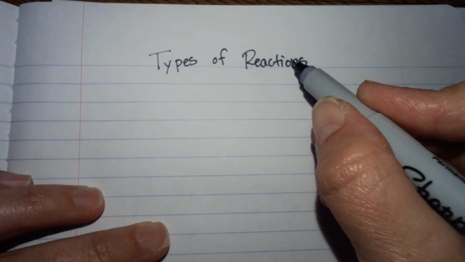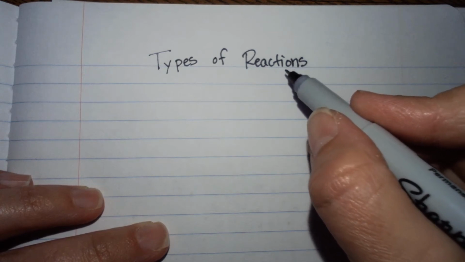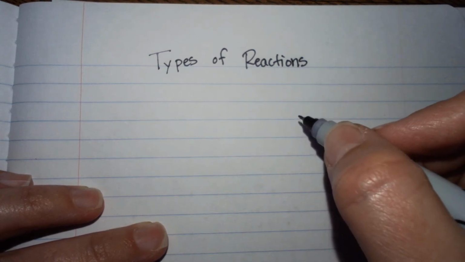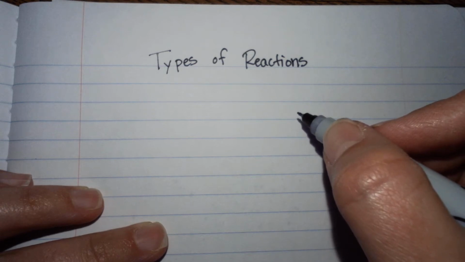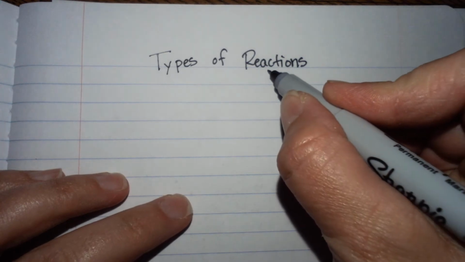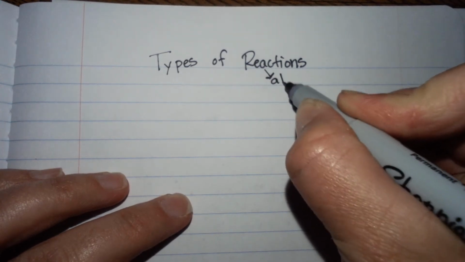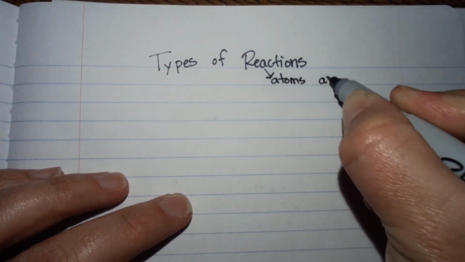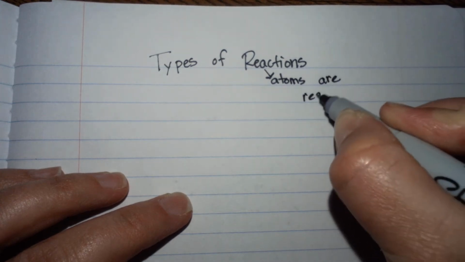So, for reactions, really quick though, what happens in a chemical reaction? Well, atoms are not created or destroyed. In chemical reactions, atoms are rearranged.